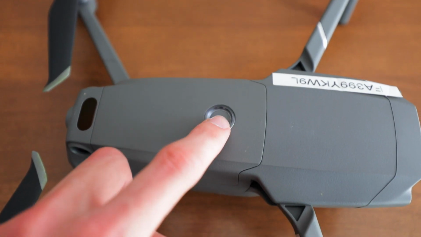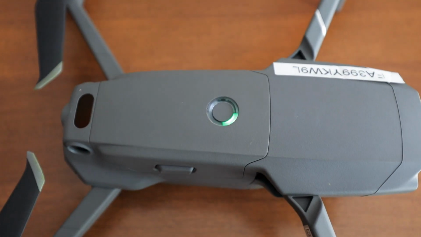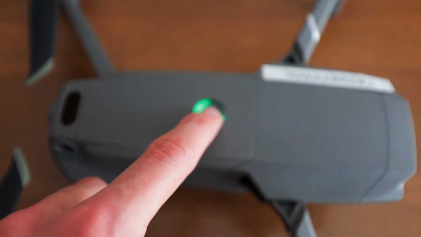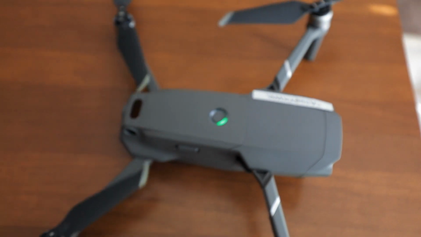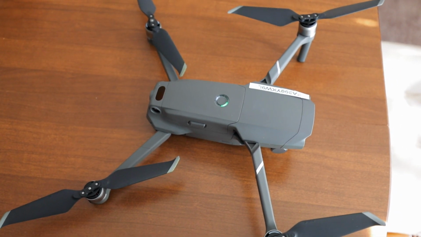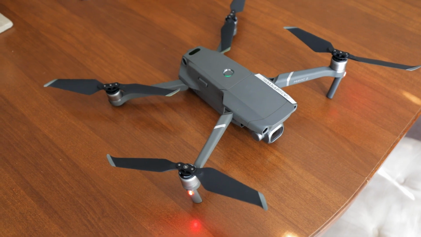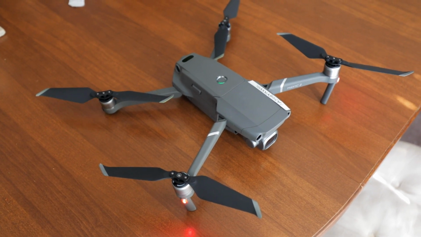When you press the button on the top of the drone once, it will show you the battery percentage. Right here it's showing 25%. And when you press it once and then press it again and hold, it will turn on the drone. The drone will make some whirring noises and do a self-test before it's all ready to go.